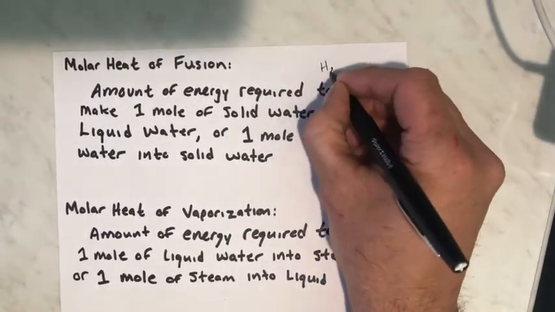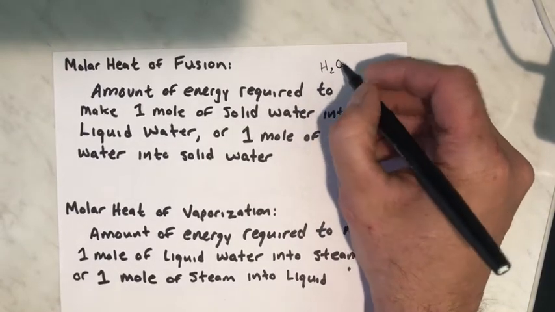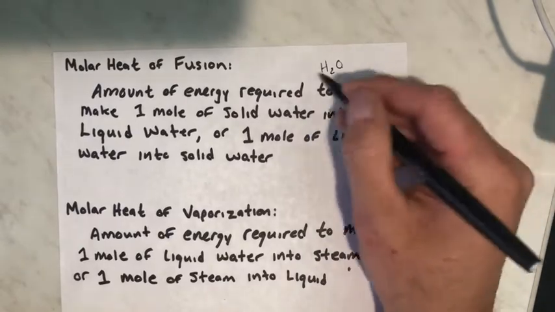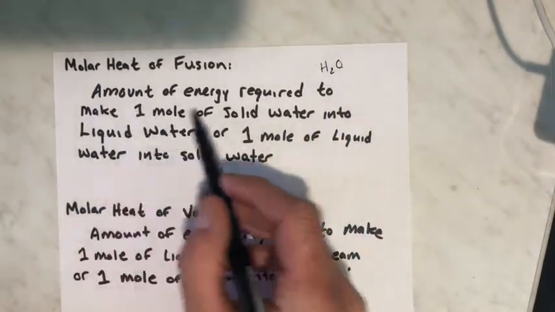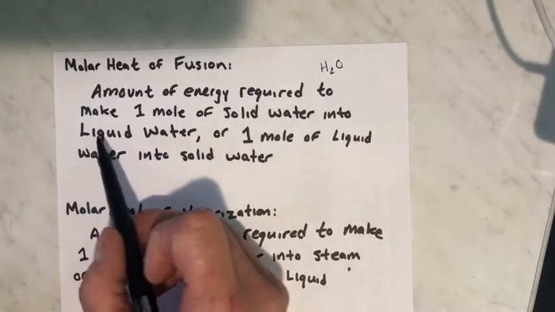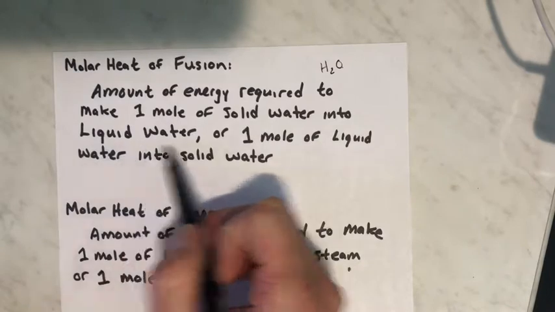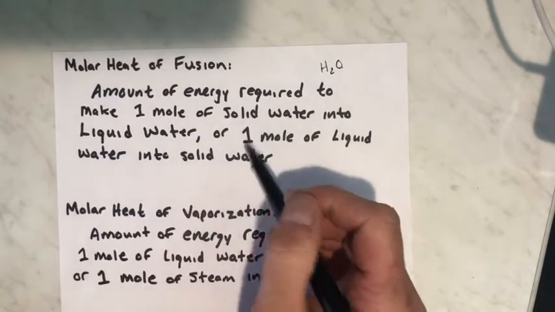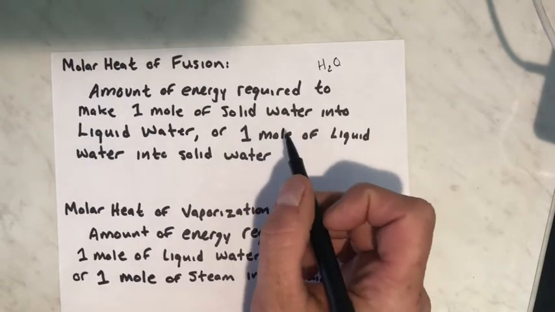Remember the H2O. The molar mass of oxygen is 16, the molar mass of hydrogen is 1, and we have 2 of them, so that makes 18. Anyway, it's the amount of energy required to make 1 mole of solid water into liquid water. So it's basically how much energy it requires to melt 1 mole of water.